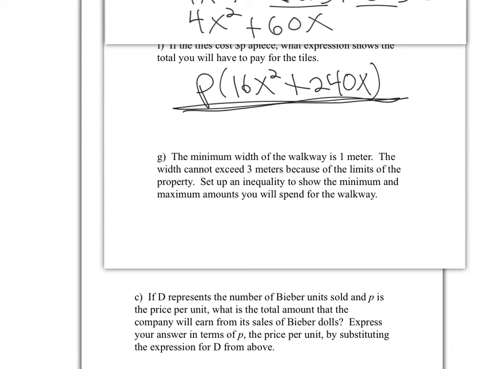And x is the width of the walkway in meters. So if we replace x with 1, we're going to get p times 16 times 1 squared plus 240 times 1, which is going to equal 256p. So that would be our lowest cost.